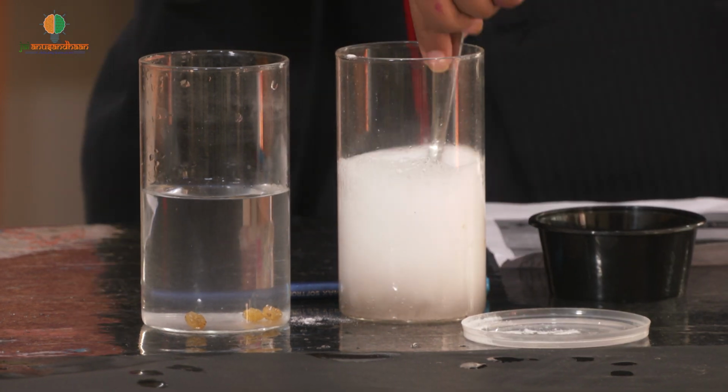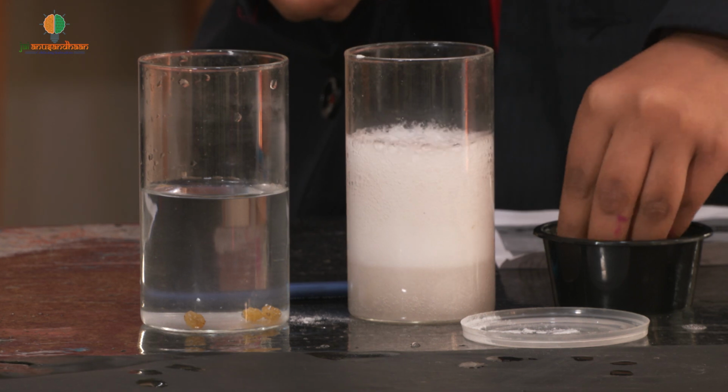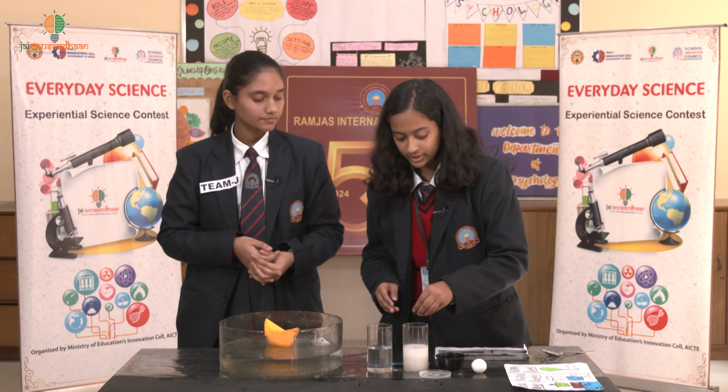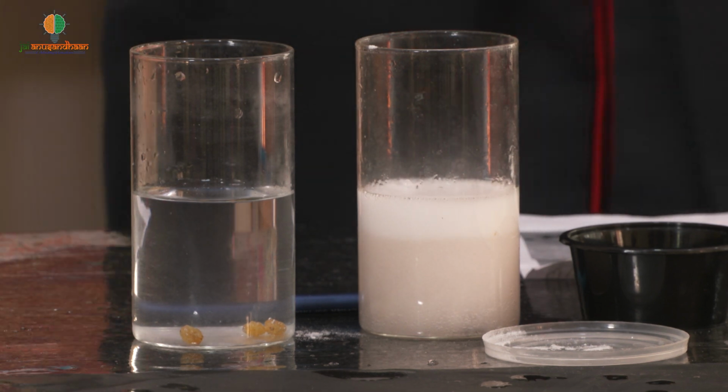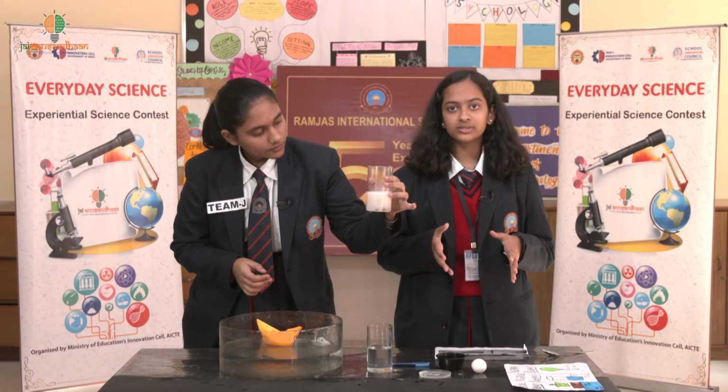Now, in this, baking soda and vinegar create a reaction which produces carbon dioxide, as we can see. Now I will drop some raisins and carefully observe when they interact with the dissolved carbon dioxide. The raisins will appear to dance, showcasing buoyancy in a playful way.